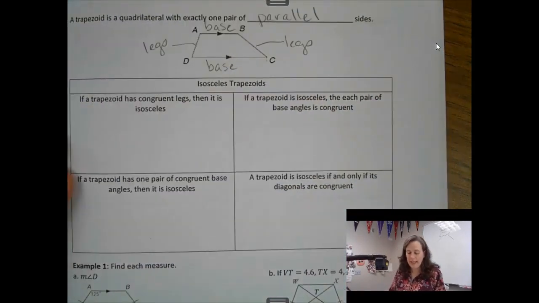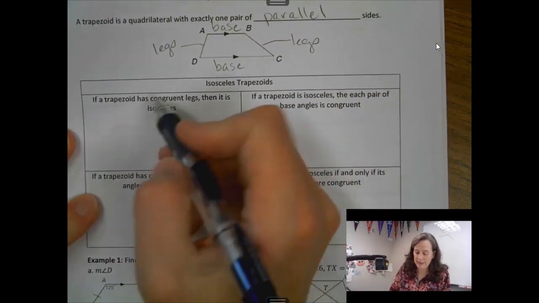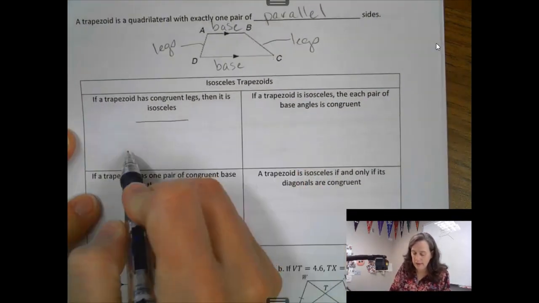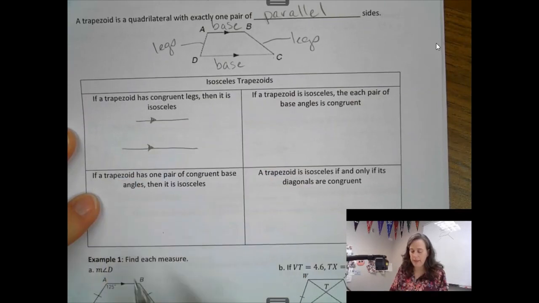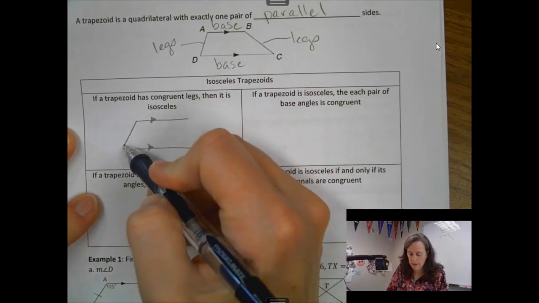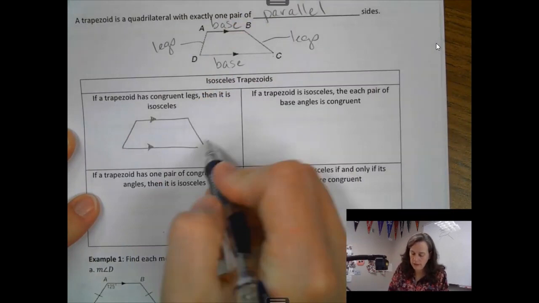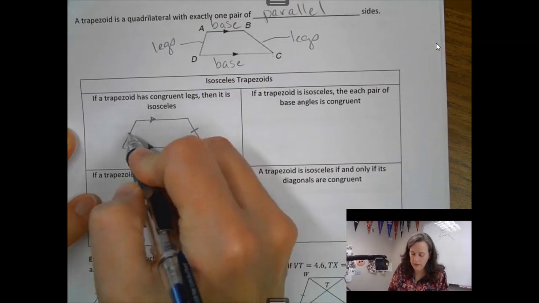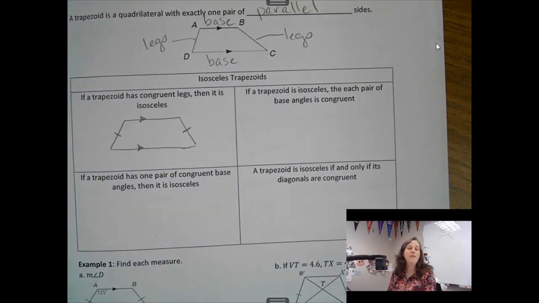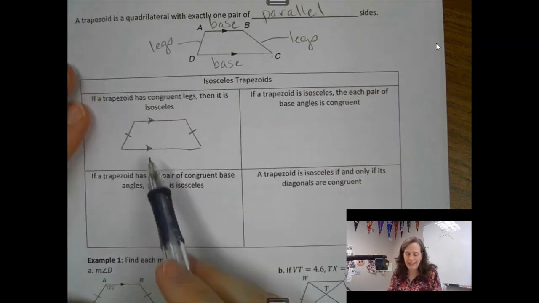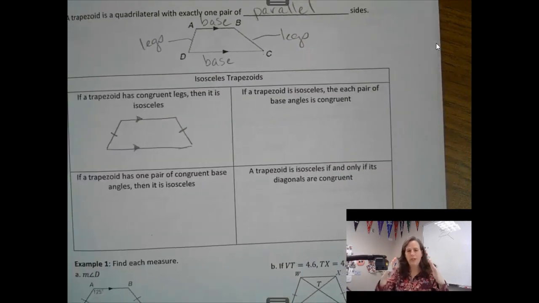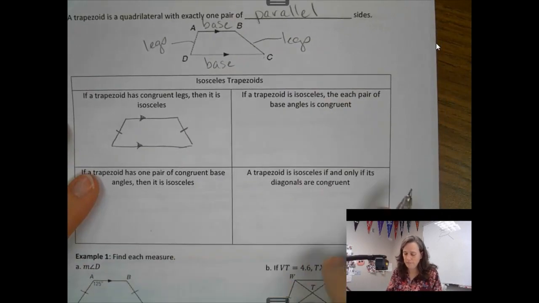Okay. If a trapezoid has congruent legs, then it is an isosceles trapezoid. So we've got the two parallel sides. We'll put our little arrowheads on there to say those are parallel. And then if the two legs are congruent, so let me put my little mark on here that they're congruent, the same length, then that's called an isosceles trapezoid. That's one of those pretty trapezoids that you see on like a poster or something when they say, here's a trapezoid. That's a classic trapezoid with congruent legs, isosceles.